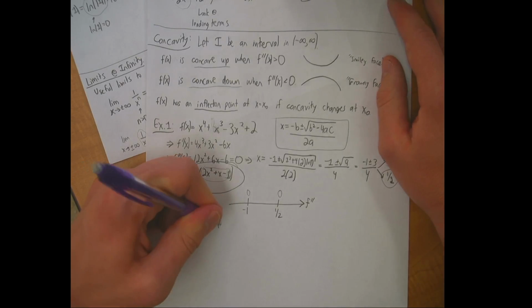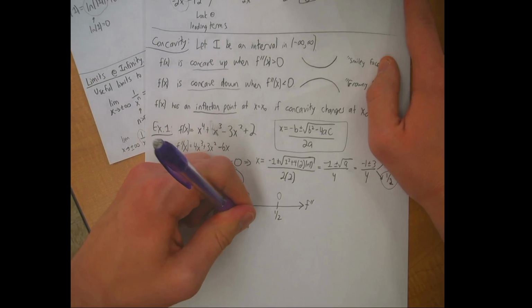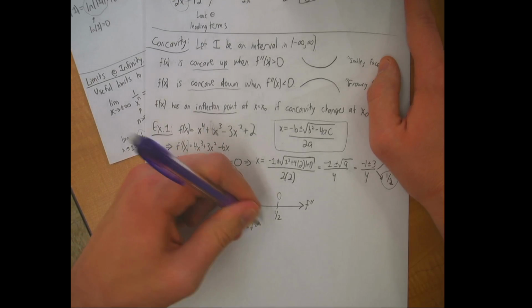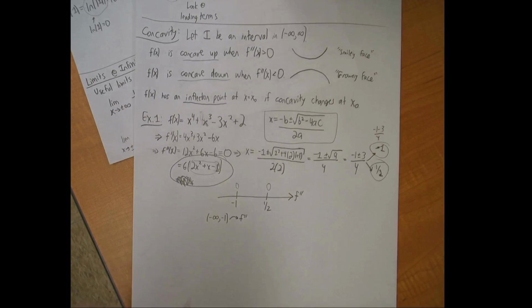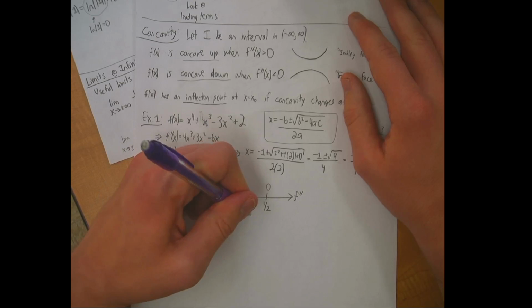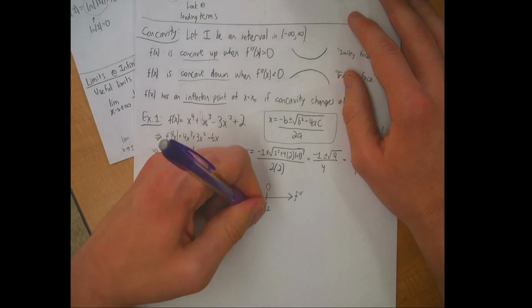So if we pick something from -infinity to -1, then plugging that into our second derivative should give you what? Should it be something positive or something negative? Positive. Yeah, it would be something positive, right? Because if you pick, say, -2, for instance, then that should get you something positive.